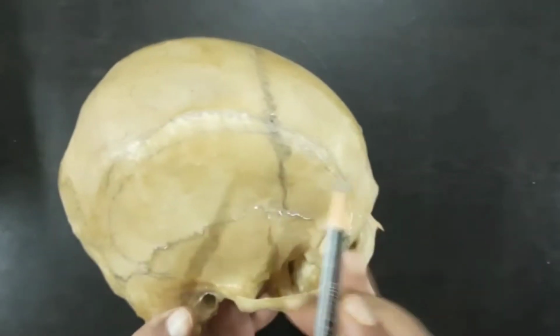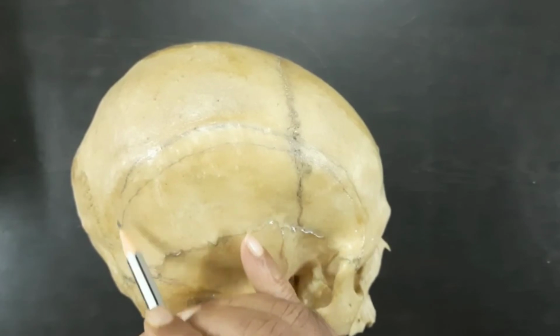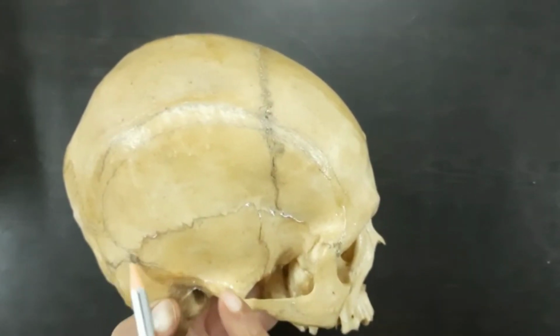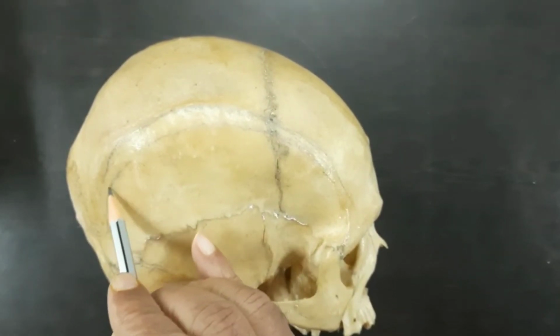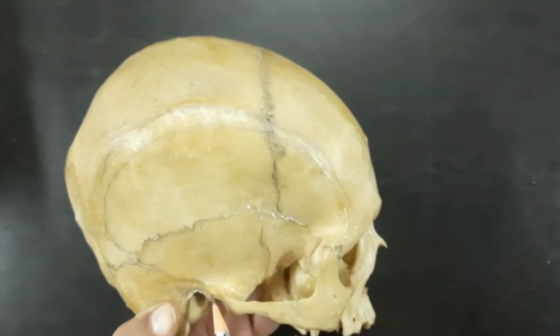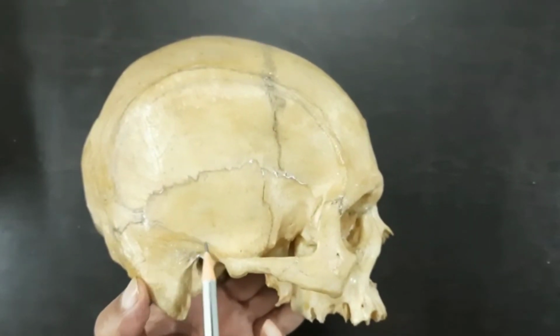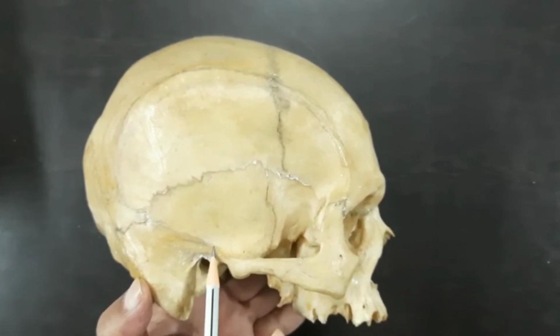The superior temporal line will disappear in the parietal bone while it is turning towards the temporal bone. But the inferior temporal line can still be traced right up above the external acoustic meatus, where it is called the supramastoid crest.